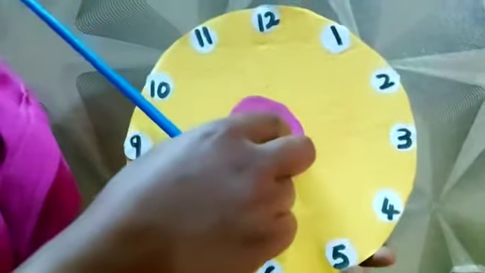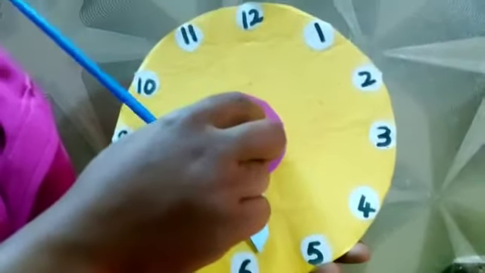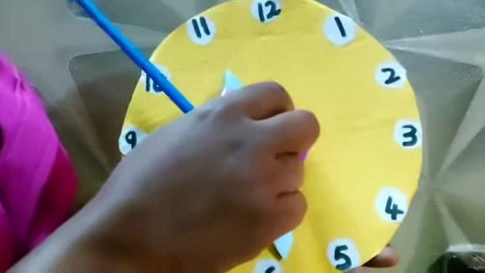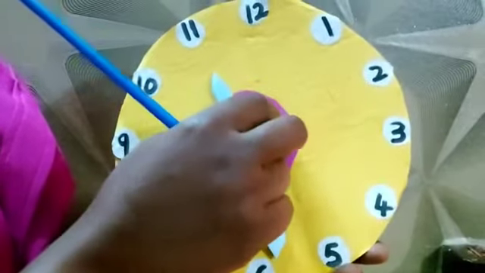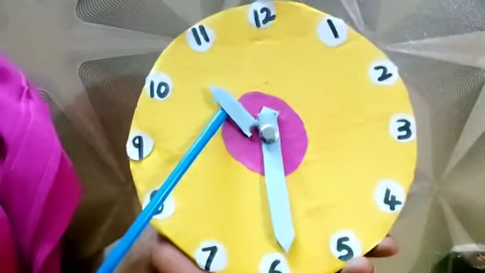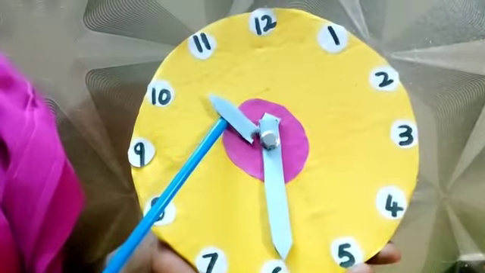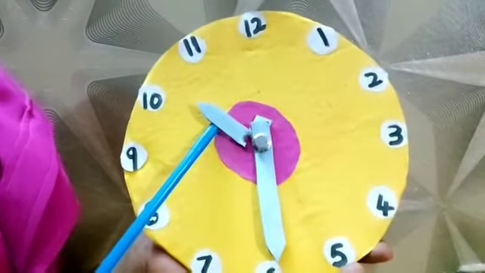Now, if the short hand is on 10, it will not be on 10 directly. It will be going past 10. It will have gone past 10, going towards 11. So this is half past 10. Is what? Half past 10.